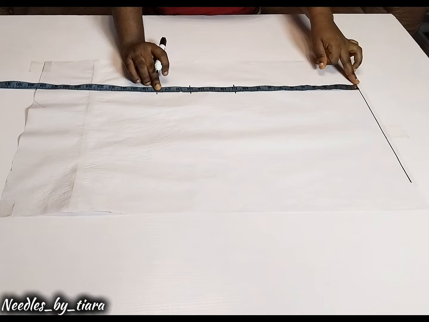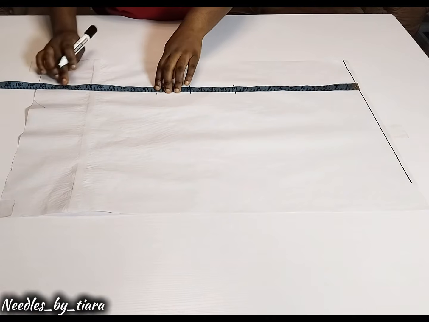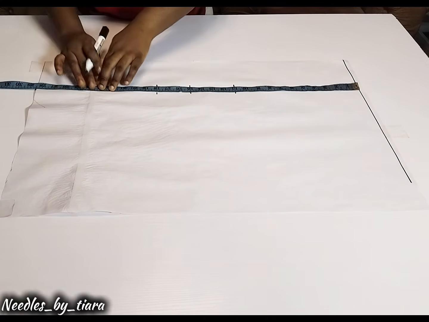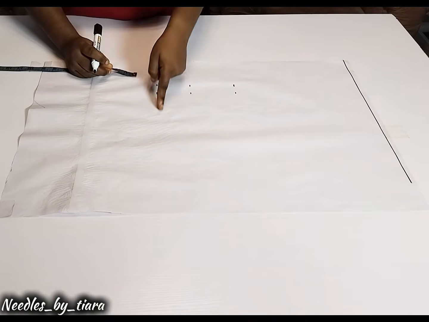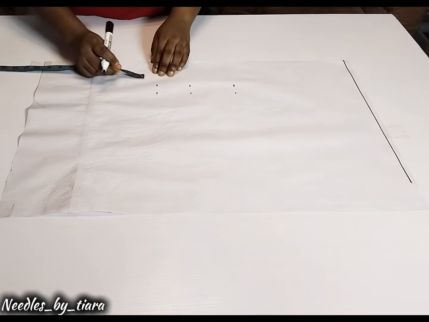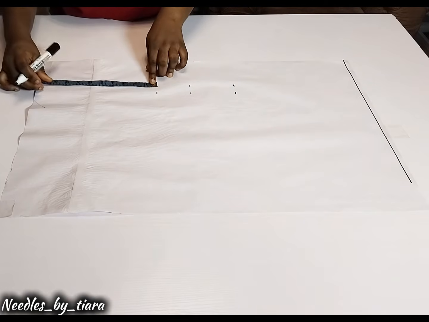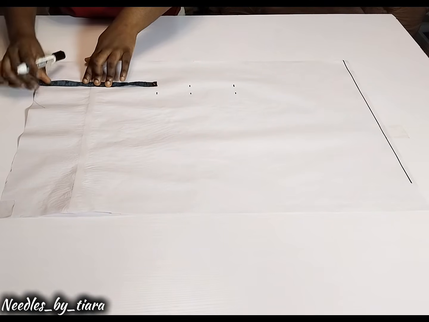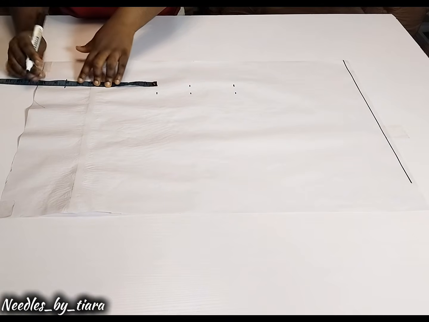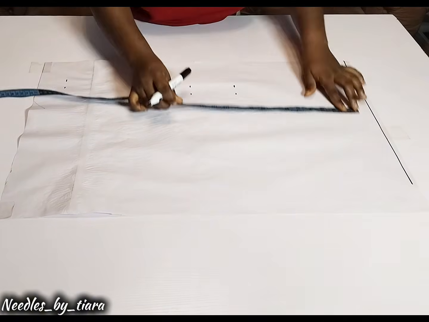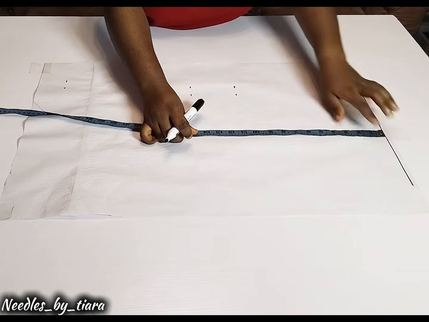With that done, we'd go ahead and input our client's shoulder to full blouse length. To do that, place your tape from your waist point line, which happens to be this point. Place your tape on that point and come down by 6 inches or 7 inches as the case may be. That will automatically become your client's shoulder to full blouse length point.